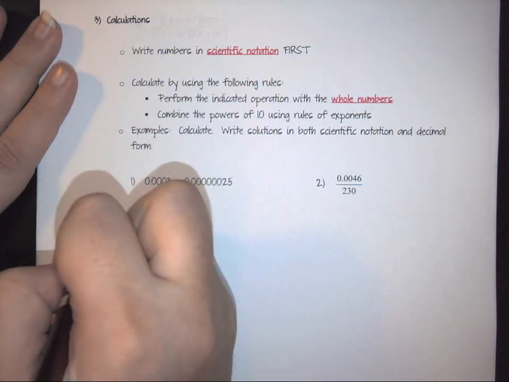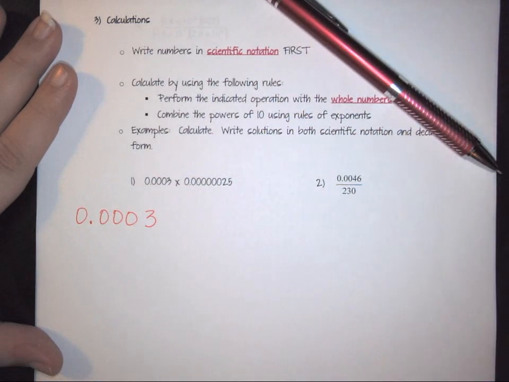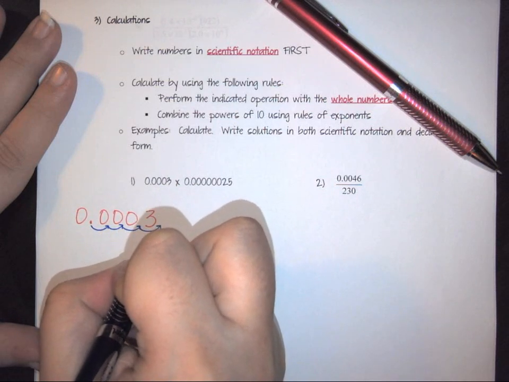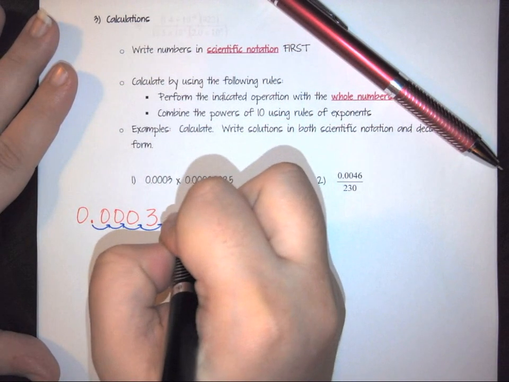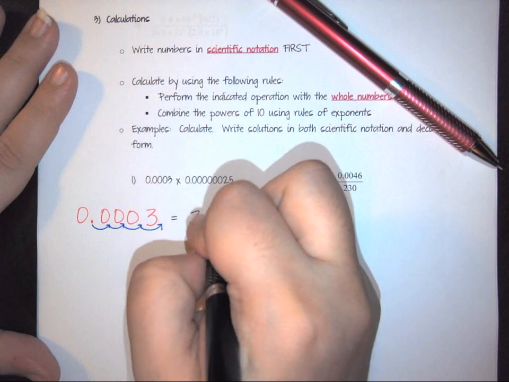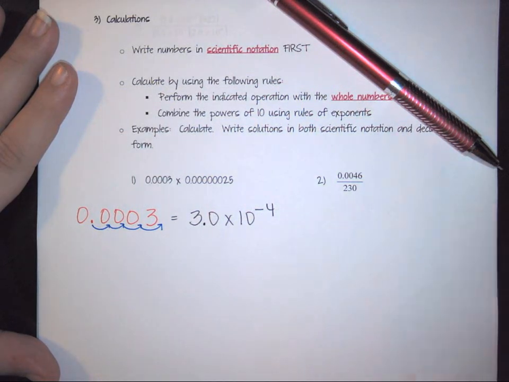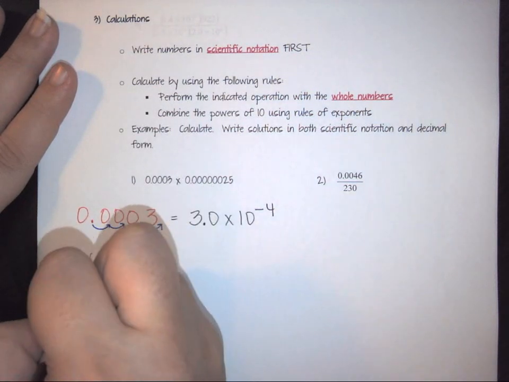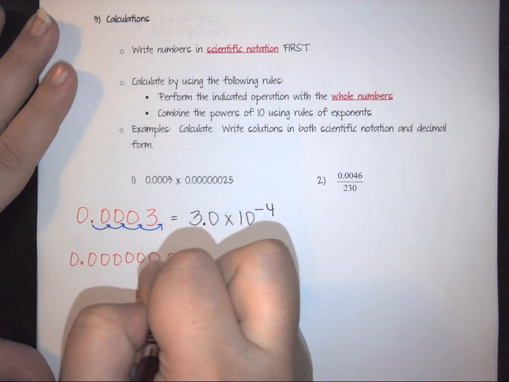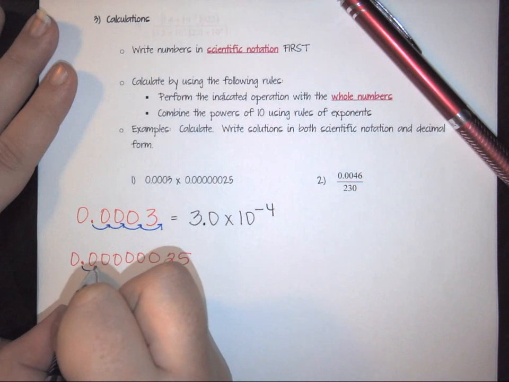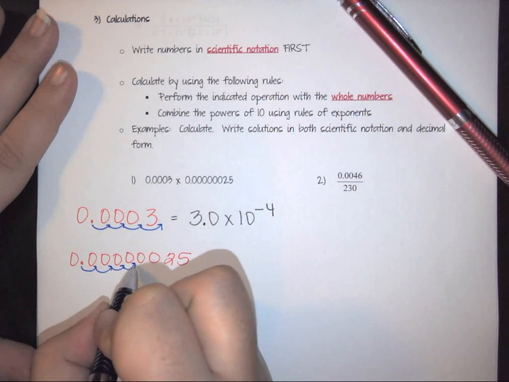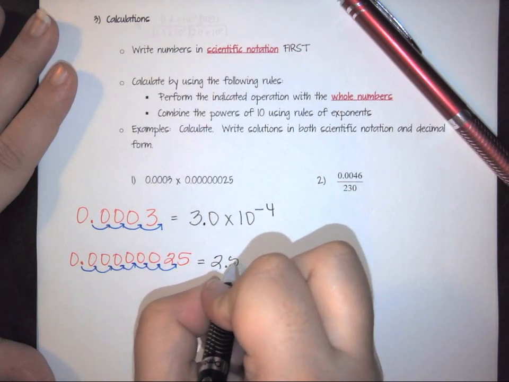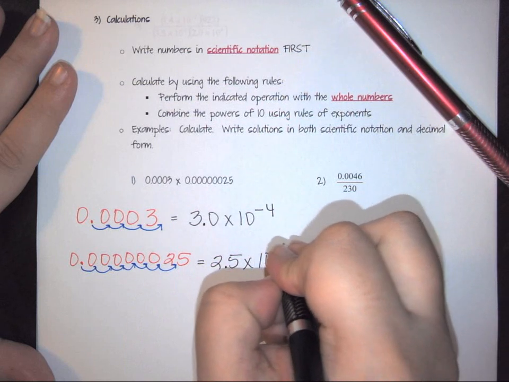So I have 0.0003. Again, I'm going to move it. So 1, 2, 3, 4. So this is going to become 3.0 times 10 to the negative 4. And now I have to do the other. I have 0.0000025. So 1, 2, 3, 4, 5, 6. Again, find the scientific notation, so move it. 1, 2, 3, 4, 5, 6, and 7. So this one is going to become 2.5 times 10 to the negative 7.